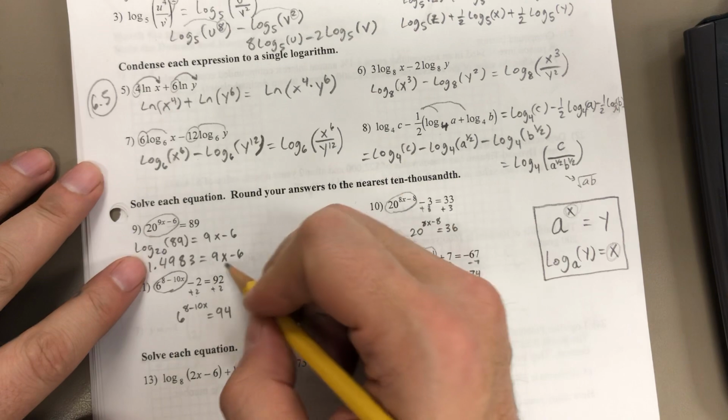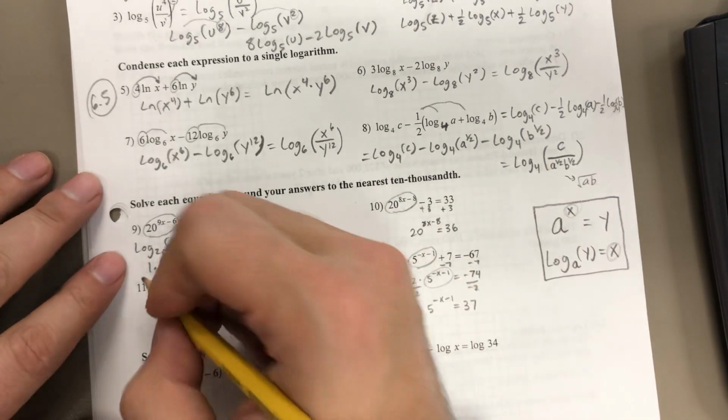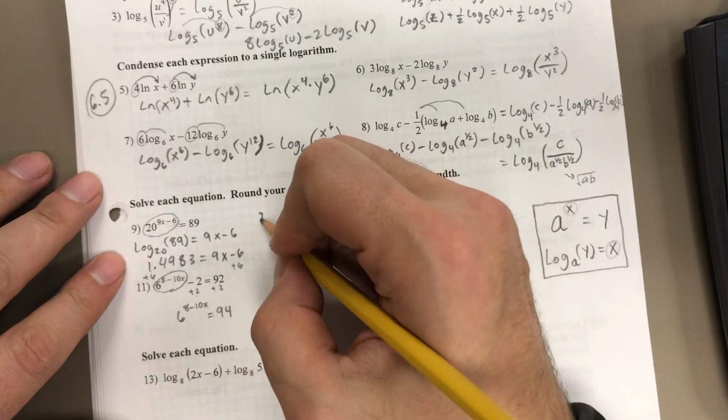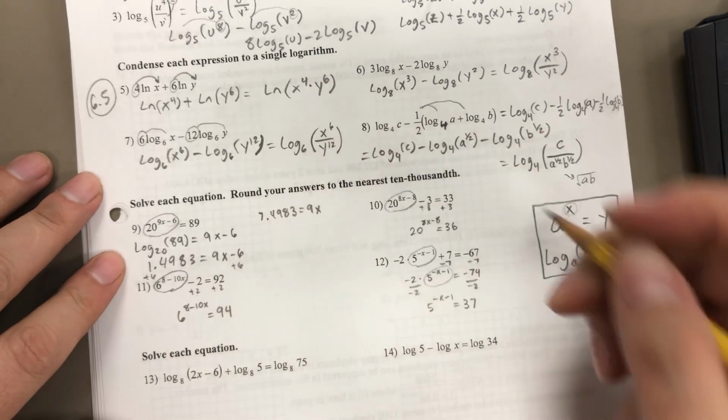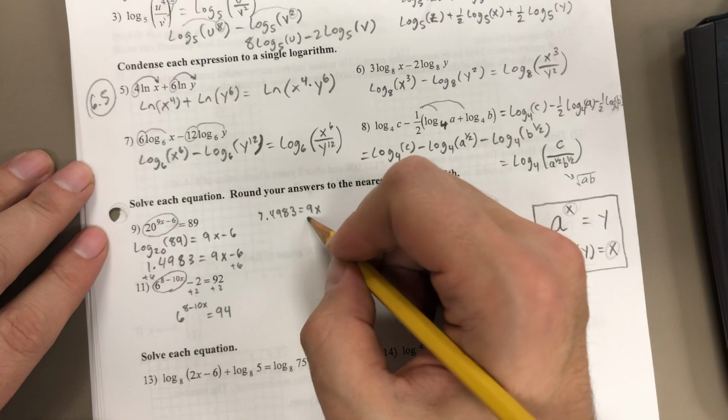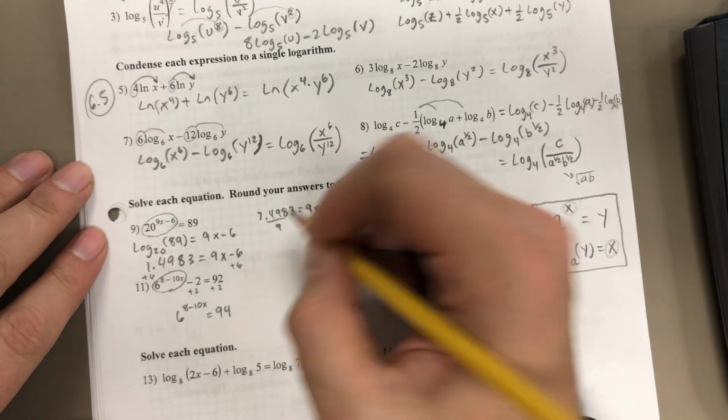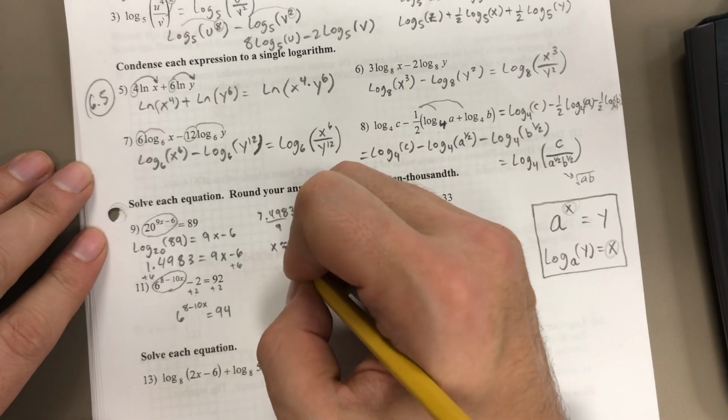Now that I've got this number by itself, I need to get x all by itself. So I add 6 to both sides, and I get 7.4983 is equal to 9x. Then I divide both sides by 9, and I get my answer. x is going to be equal to some approximate answer.